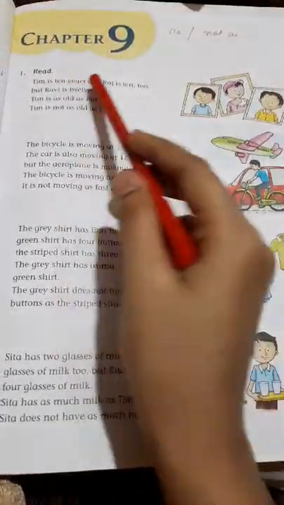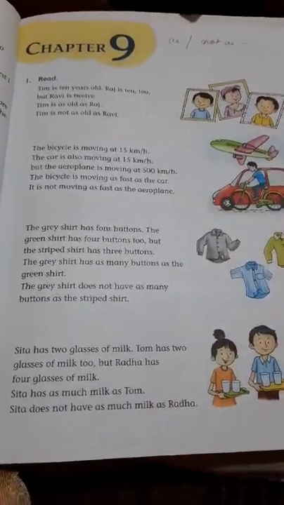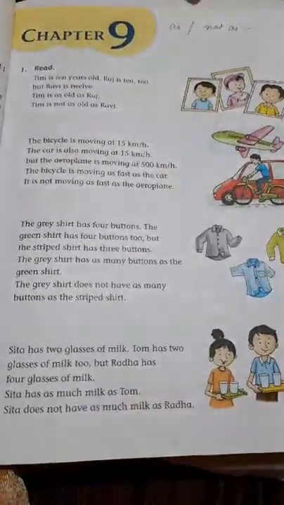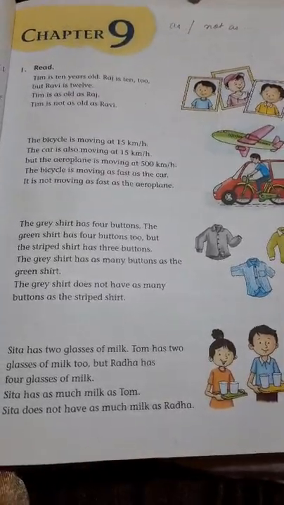Like Tim is 10 years old, Ravi is 10 too. So what are we understanding? That Tim is as old as Raj. The age is both similar. They are of the same kind.